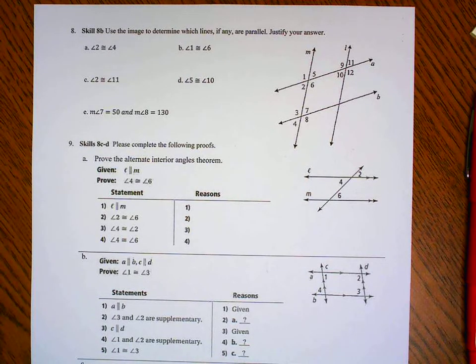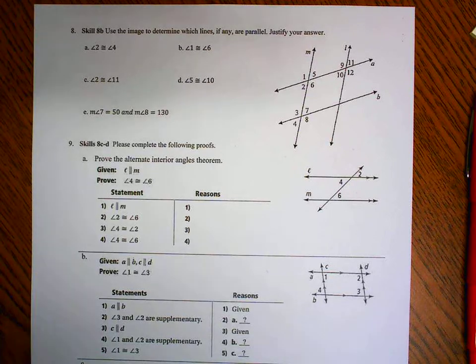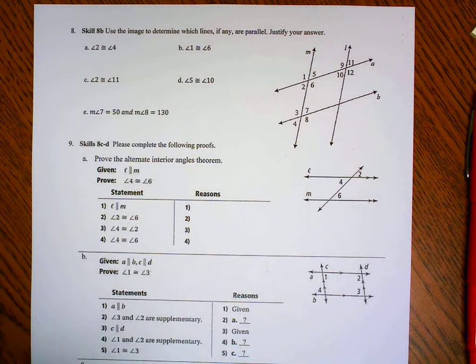Okay guys, here's page 4 of the Unit 3 review packet. This is for regular and honors, so take a look. Let's start. Skill 8B says use the image to determine which lines, if any, are parallel, and justify your answer.